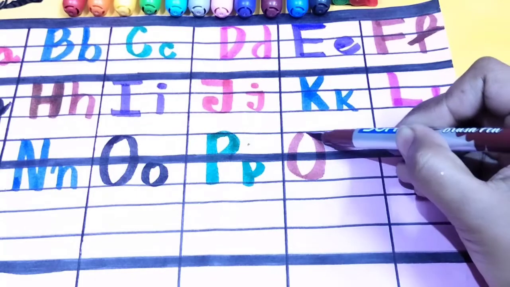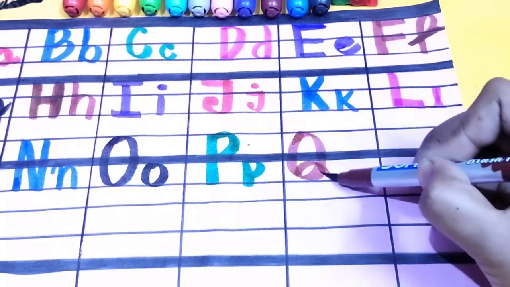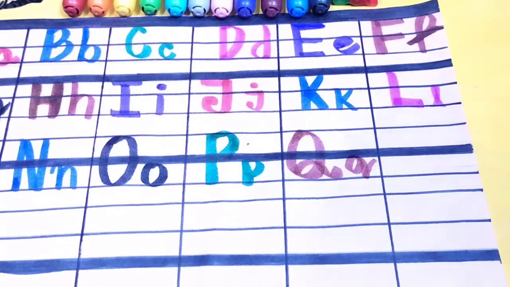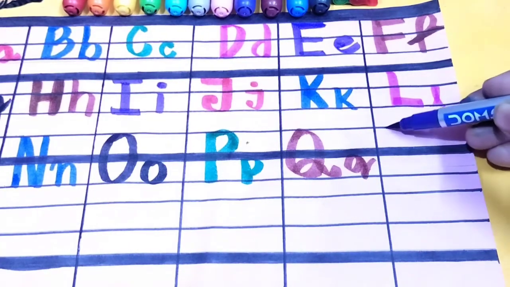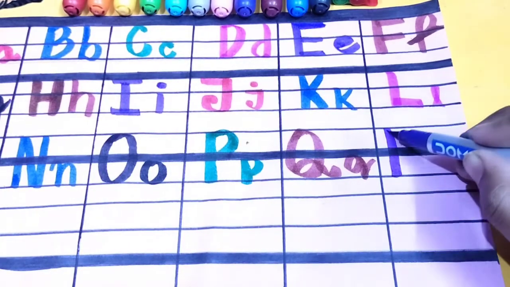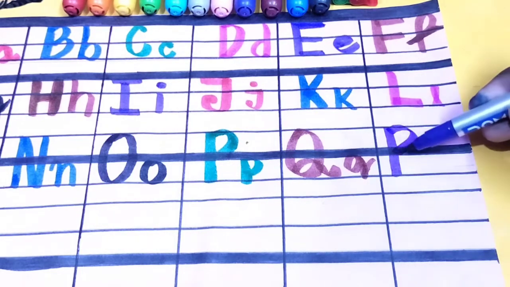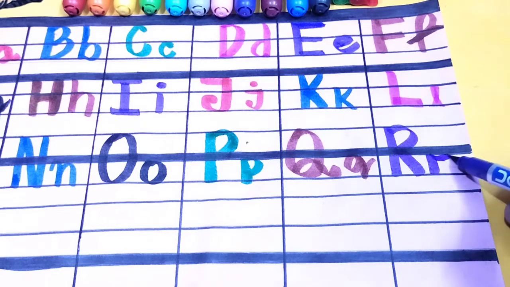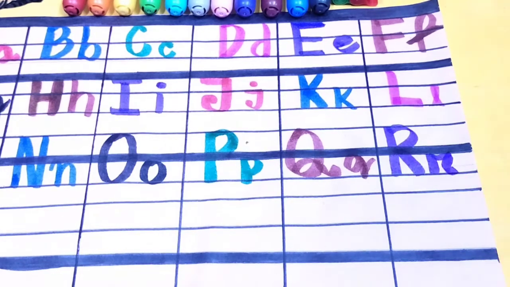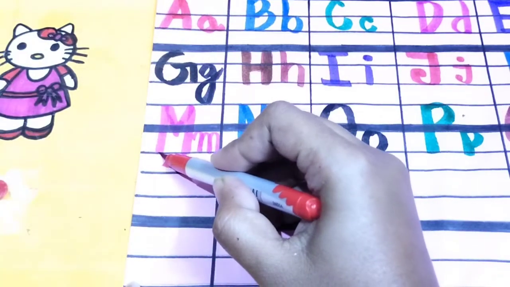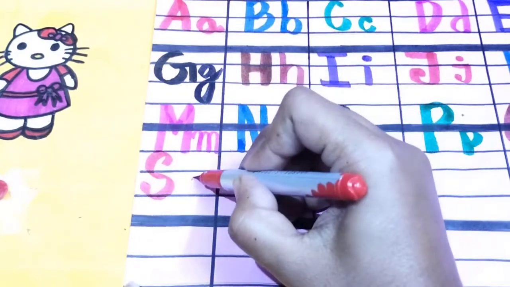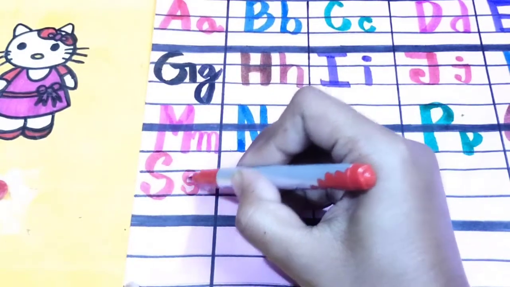Capital Q for queen. And small q for quilt. Capital R for rabbit. And small r for rose. Capital S for sheep. And small s for sun.